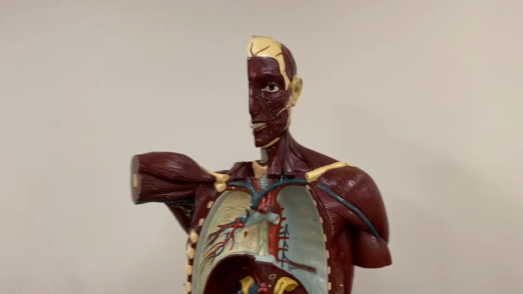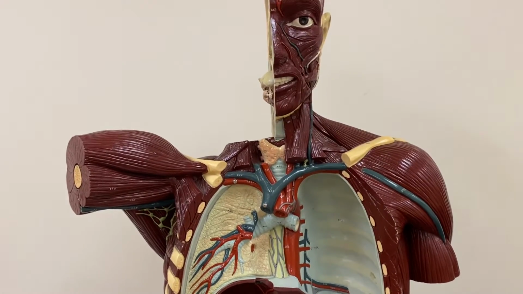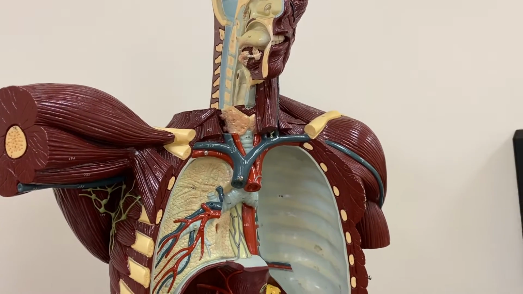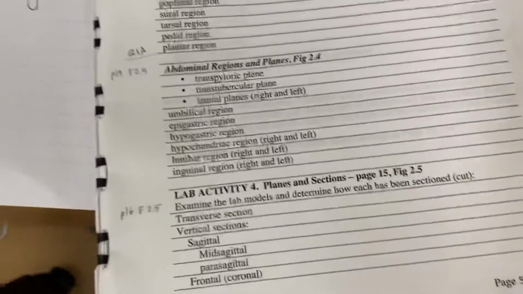We're going to talk about planes and sections. If you're following along in your green booklet, for me this is the bottom of page 5. I might be working off an older version of the booklet though, so it should look like this.